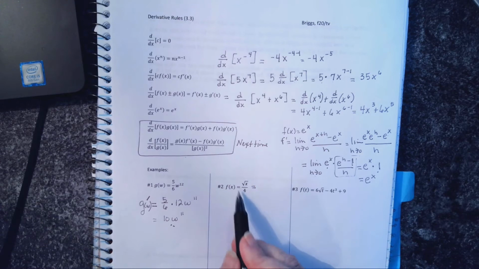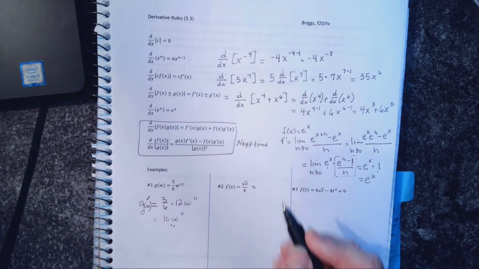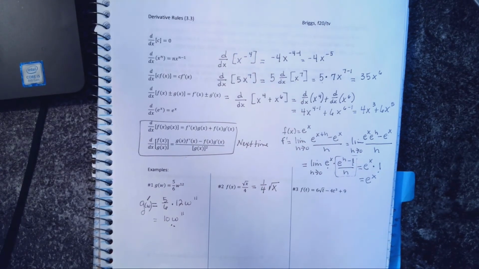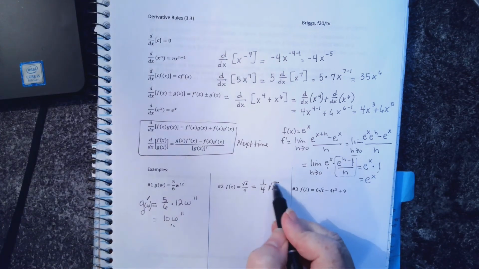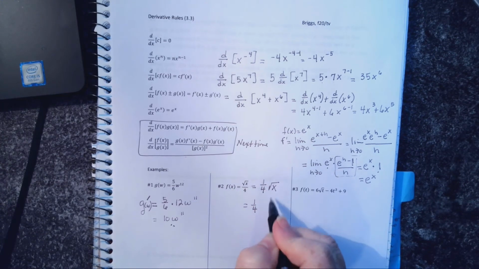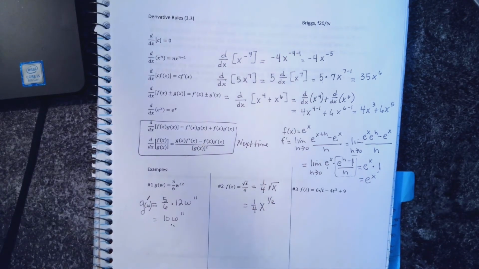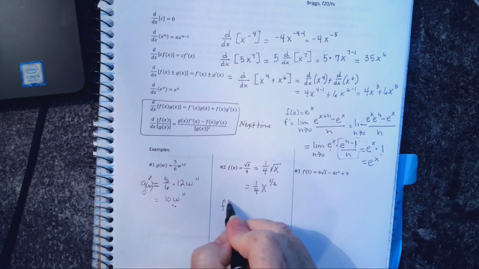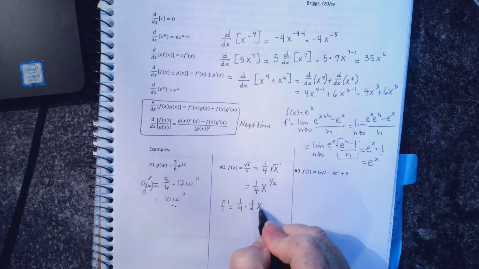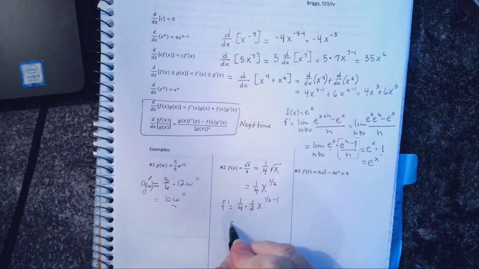So before I take the derivative here, I would think of this as 1/4 times the square root of x. True? I just wrote the constant part out front. But I need to think of this as an exponent. So that would be 1/4 times x to the 1/2, since the square root of x, remember, is x to the 1/2. So my derivative would be 1/4 times 1/2 x to the 1/2 minus 1, or that's 1/8 x to the negative 1/2.